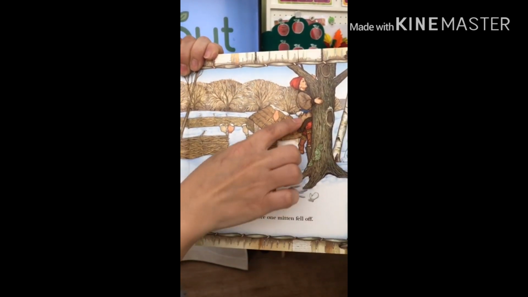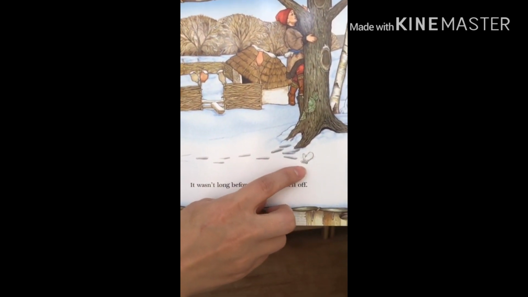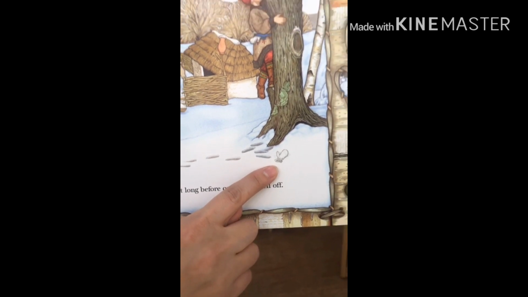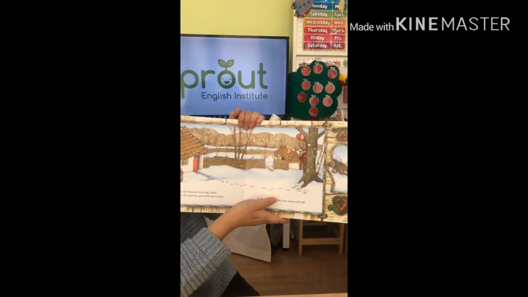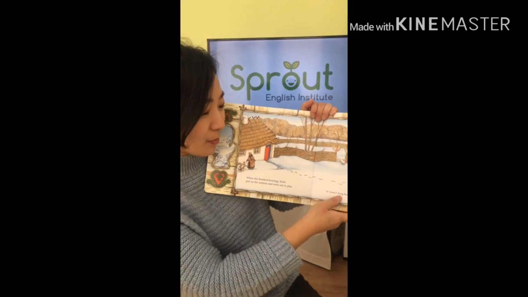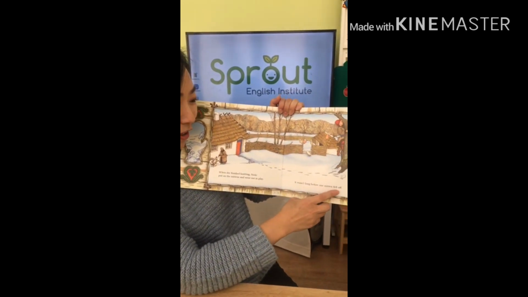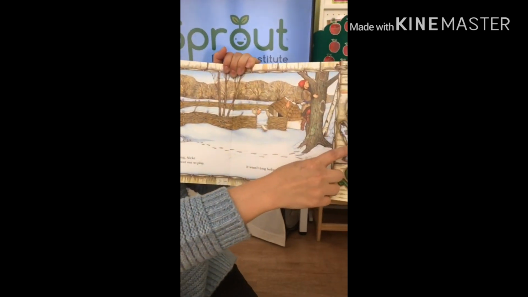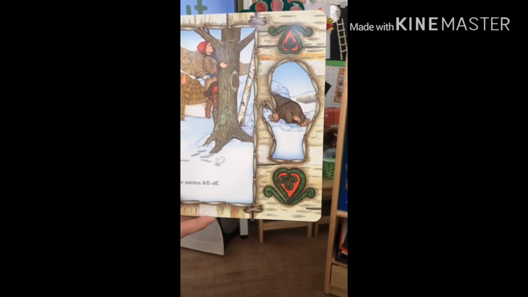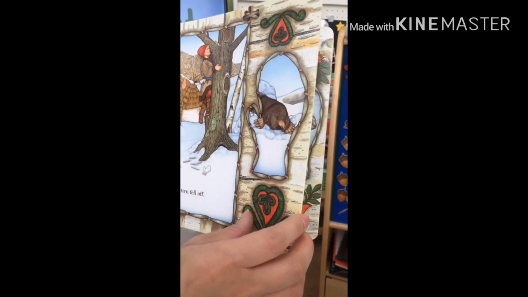He's busy going up the tree, but he already dropped a pair of mittens on the ground. Do you think he noticed it? No. It wasn't long before one mitten fell off. And who do you think will find it? Can you guess? There's our little friend.